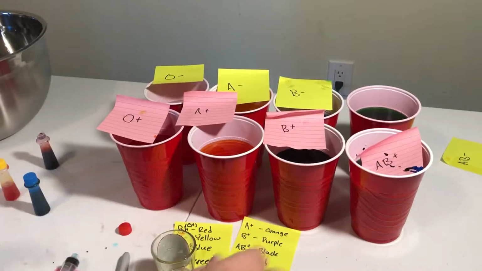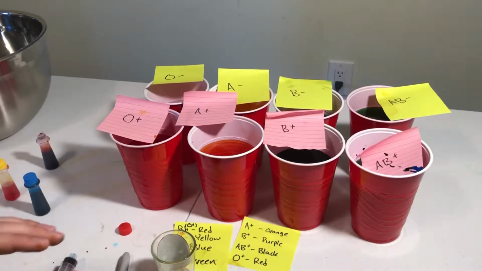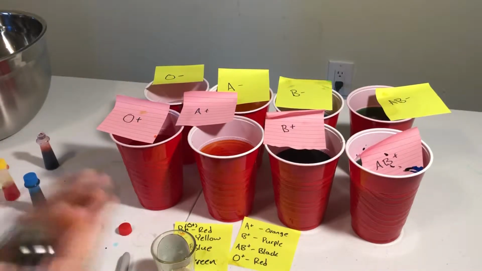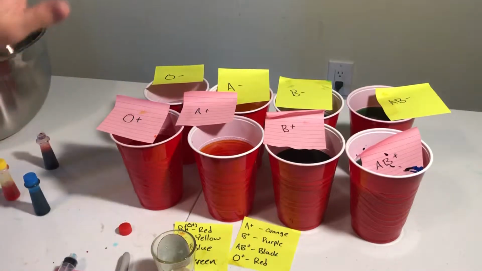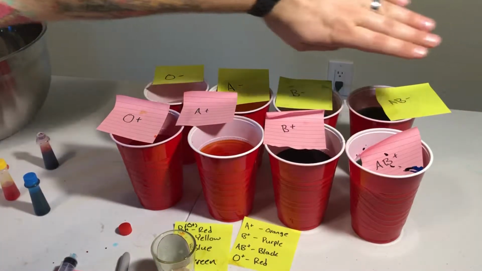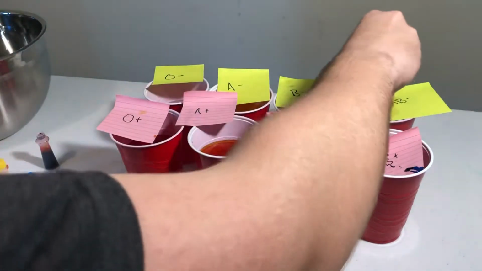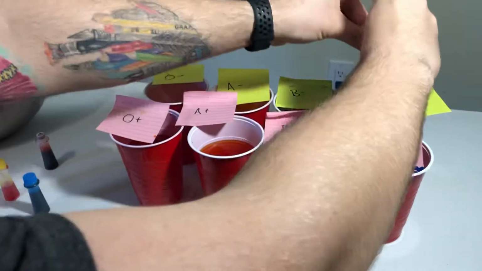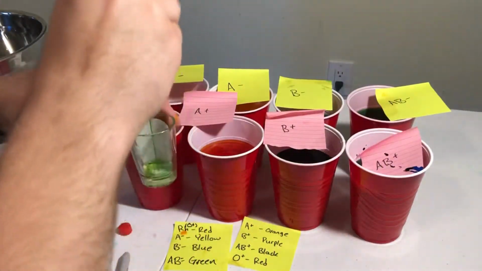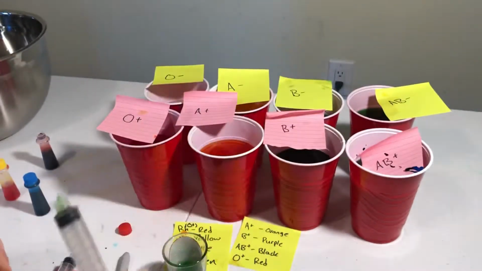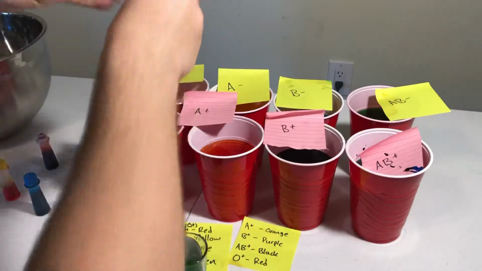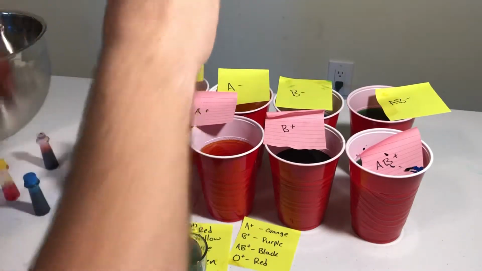So what does that mean for our AB negative blood? Well, our AB negative blood has all of the antigens except for the Rh factor, which means if it is a negative type blood, it can receive from a negative type blood if it has the same antigens. So our AB negative is made up of A antigen, B antigen, and it can take O negative as well, because O negative, again, is our universal donor.